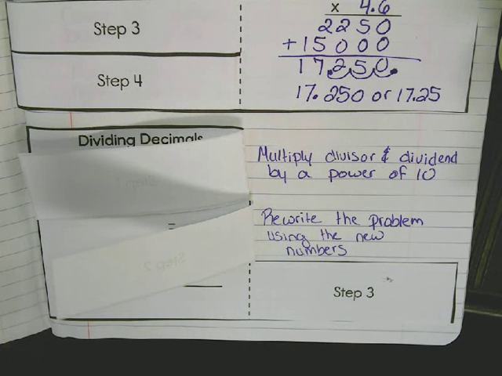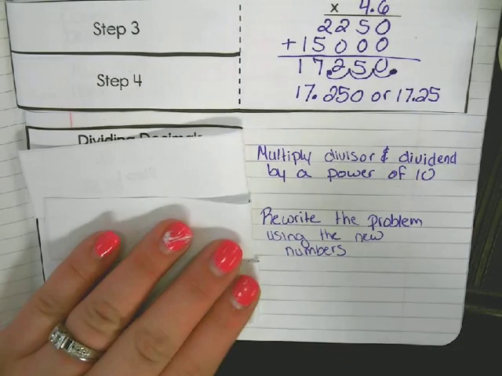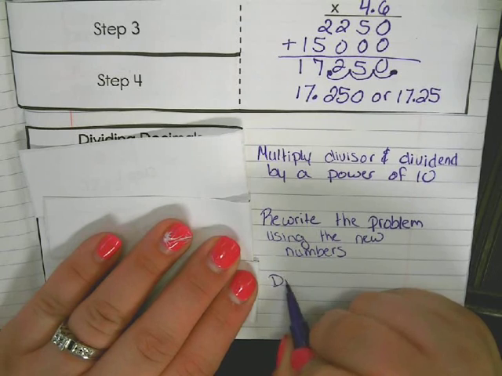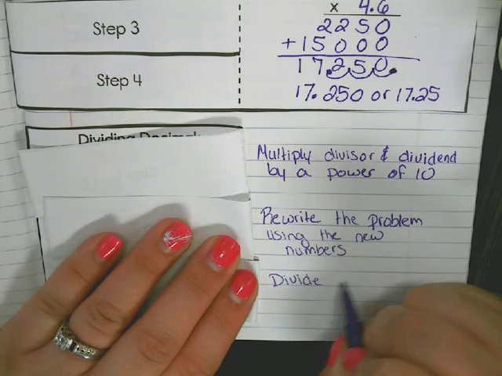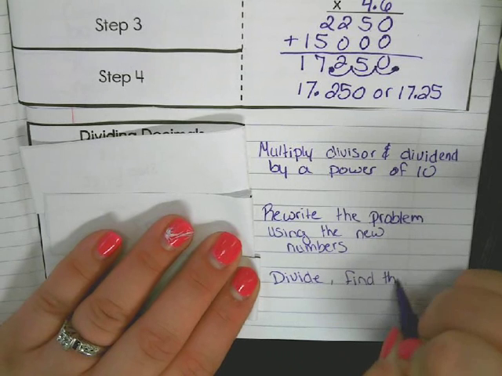So first step again, we multiply the divisor and the dividend by power of 10. We rewrite the problem using the new numbers. And step 3, I will in a second, Krista. Divide, find the quotient.